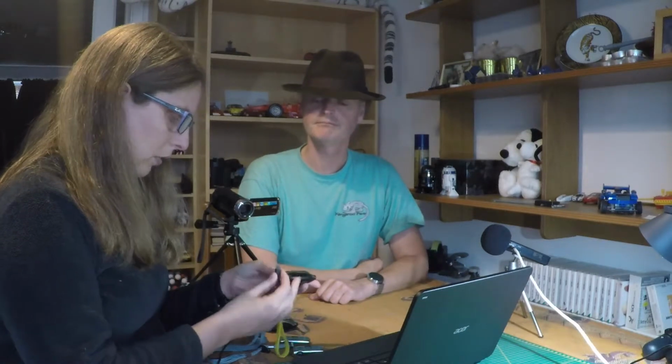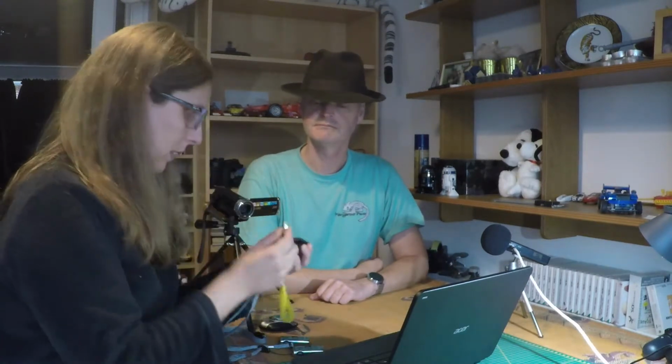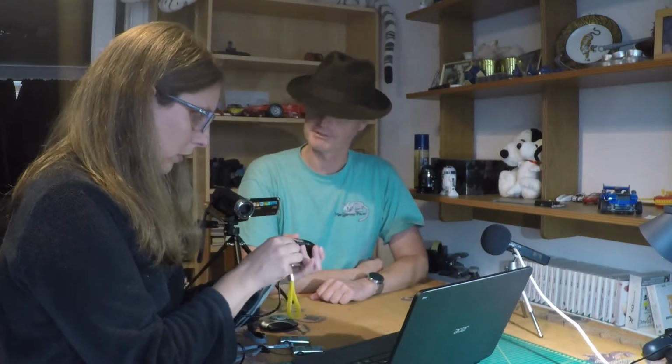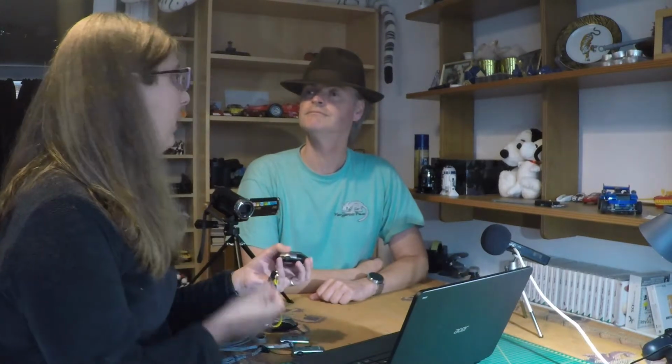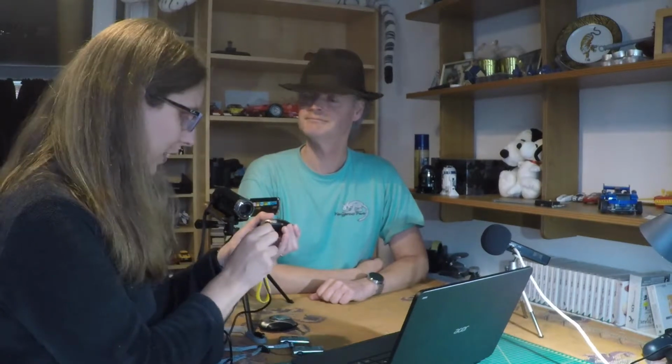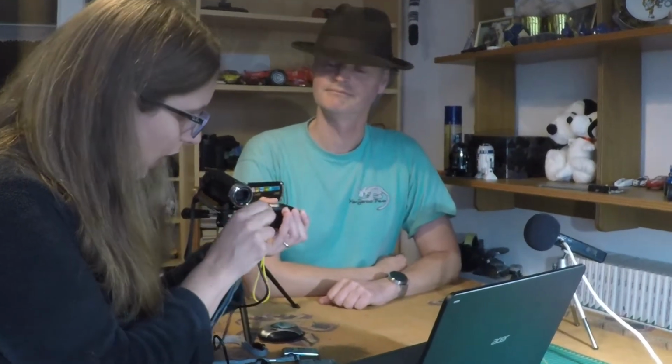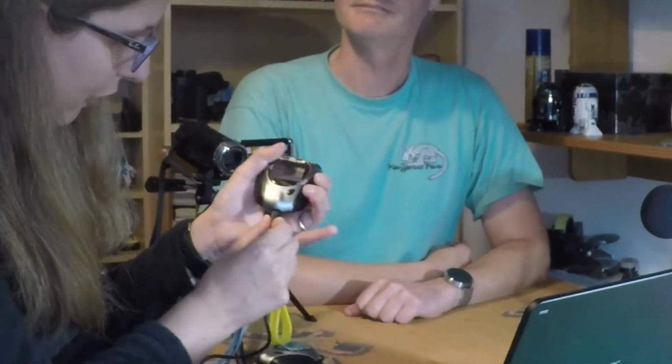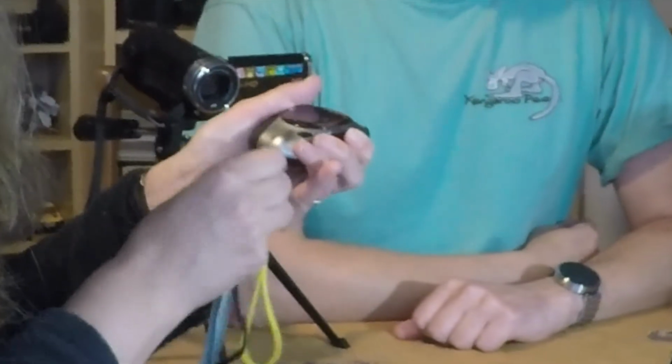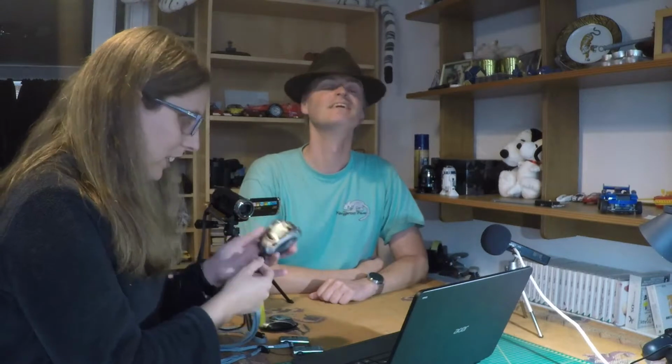Okay. So you plug your little micro USB into the bottom of the stopwatch. I'm constantly getting those two confused. It's a bit of a fiddly fit into the bottom of the stopwatches, I have to say. This is why they invented USB-C.